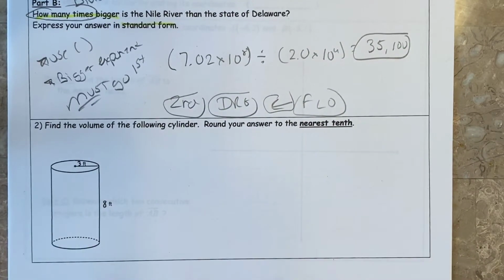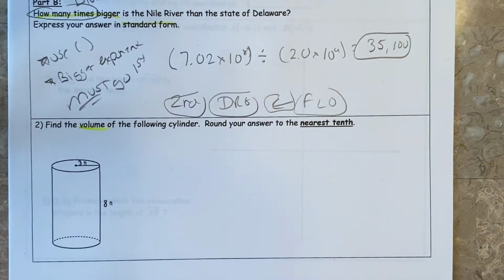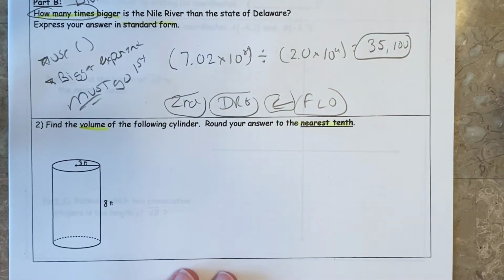All right, number 2. This should look familiar. You had this on your midterm. Find the volume of the cylinder. Round to the nearest tenth.